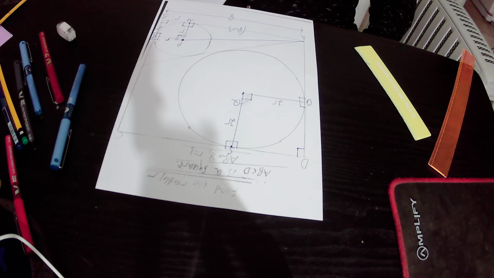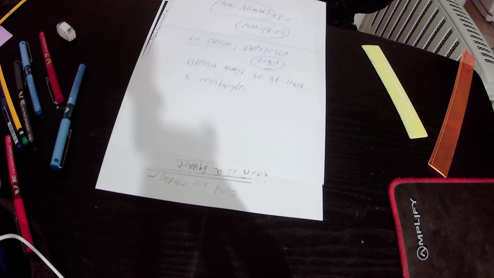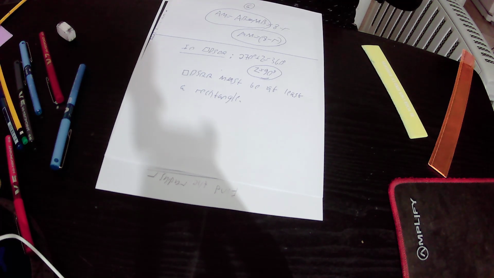So quadrilateral DSOQ must be at least a rectangle. I will repeat again: quadrilateral DSOQ must be at least a rectangle.